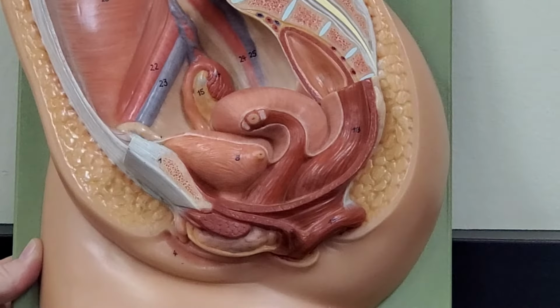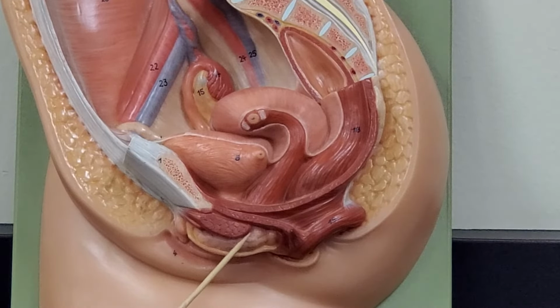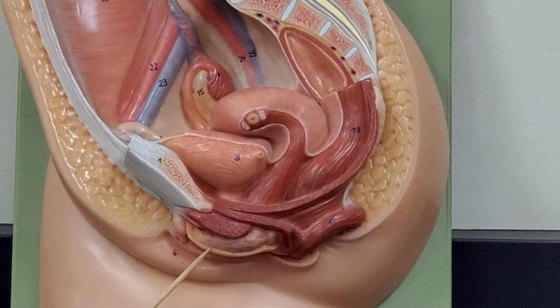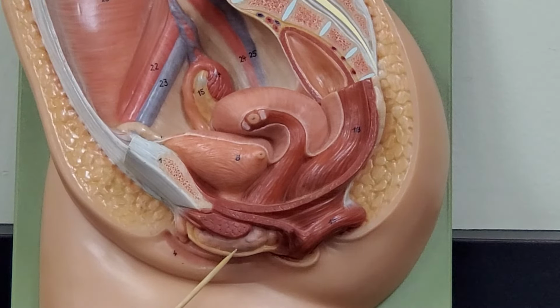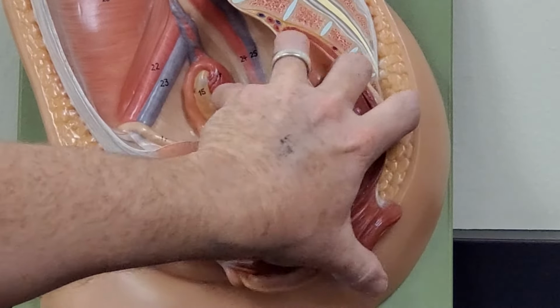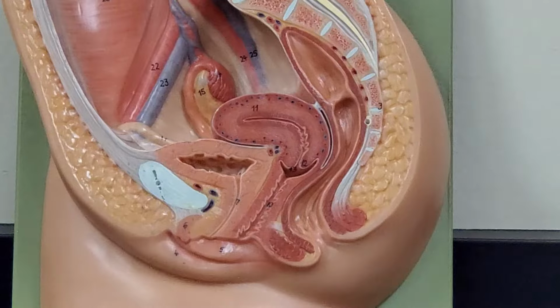Now, one of the things that you do see on this model is this enlarged mass right here that sits in the outer wall of the labia minora. It is a gland that also gets enlarged when a female becomes aroused and starts to lubricate the vagina. That gland is called the vestibular gland or the greater vestibular gland. Okay, that's the greater vestibular gland and the wall of the labia. Again, I can break this open like the last model that we looked at, and then it would look just like the other model, only better color.